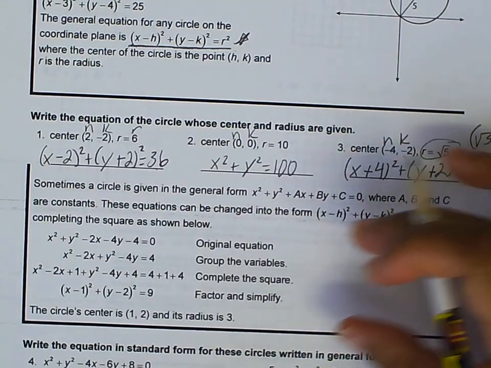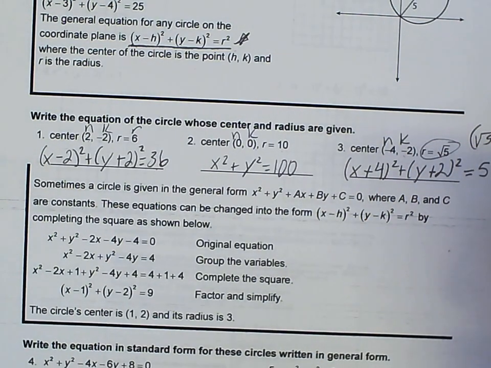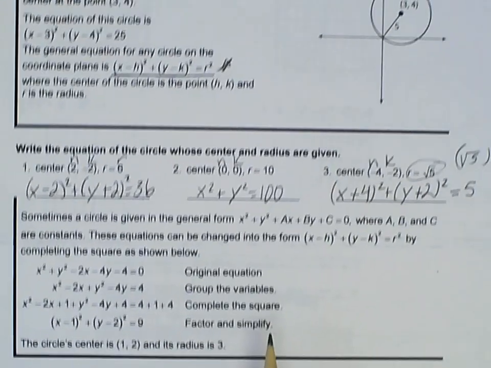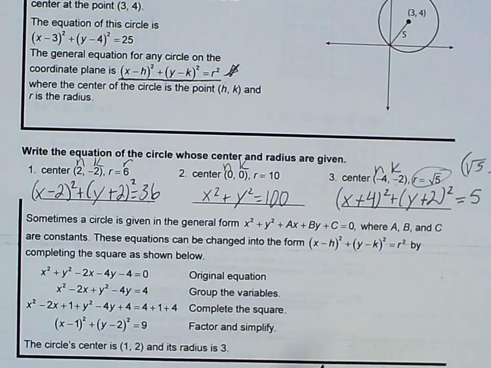This one I'm not going to go through. You guys can read this on your own, but this is saying sometimes a circle is given in general form. Sometimes they switch the words standard and general, but then you want to get it into this form right here.